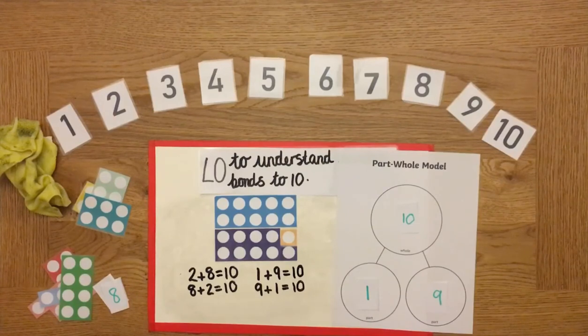Fantastic. If you're feeling very clever, we can also write it a different way. We're going to say 10 equals 9 add 1, or 10 equals 1 add 9. It all means the same thing. The part-whole model information, the Numicon information, and the number sentences all mean the same thing. That 1 add 9 equals 10.